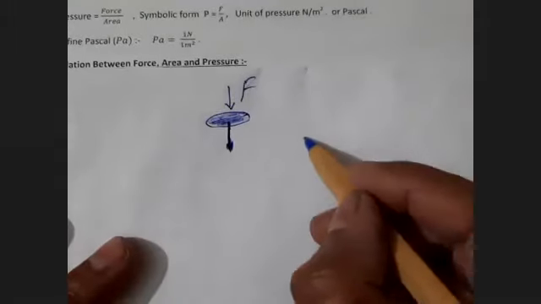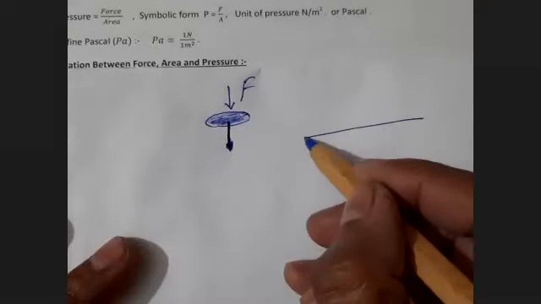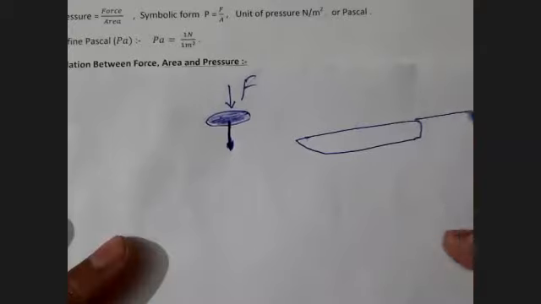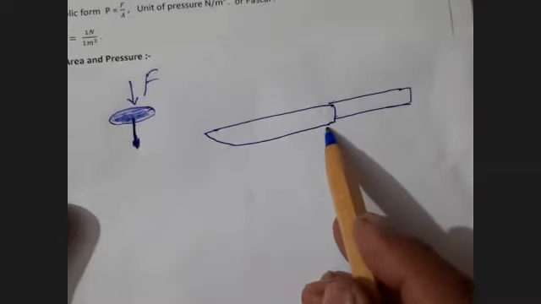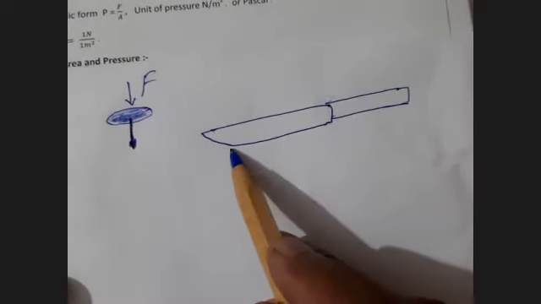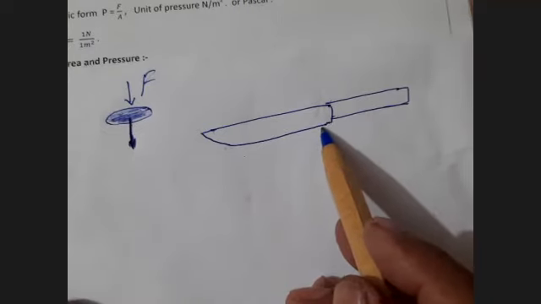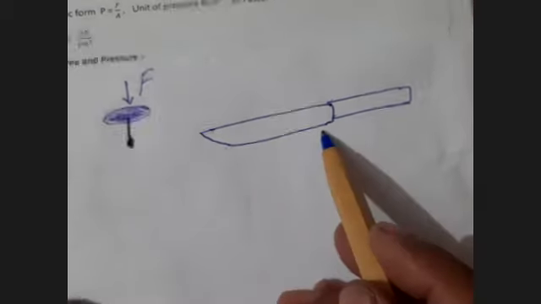In the same way, you might have seen knives many times. You might have observed that the edge of the knife is made very sharp, so that the area under this edge is as small as possible, and it will be easier for you to cut any object.